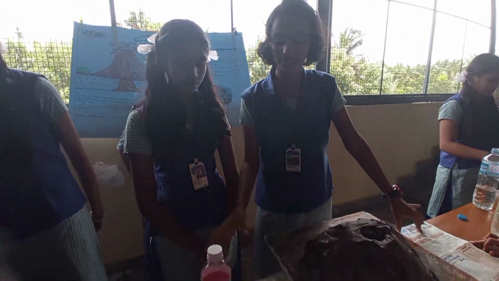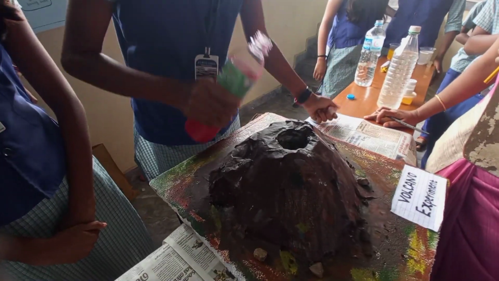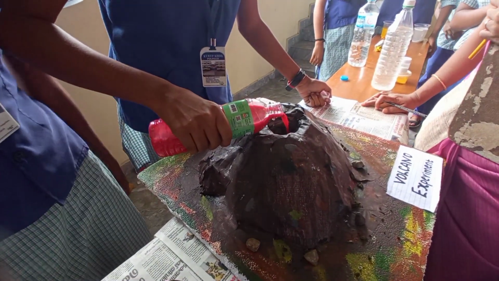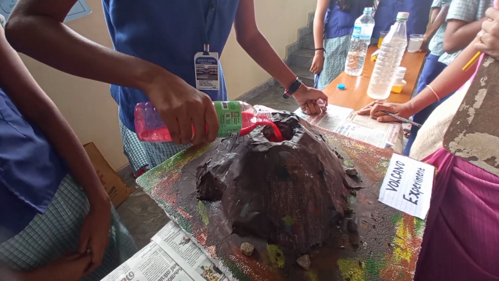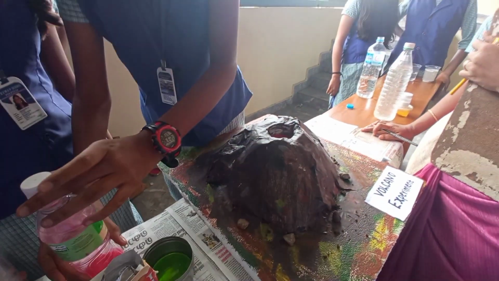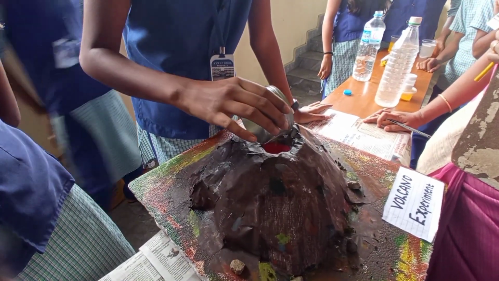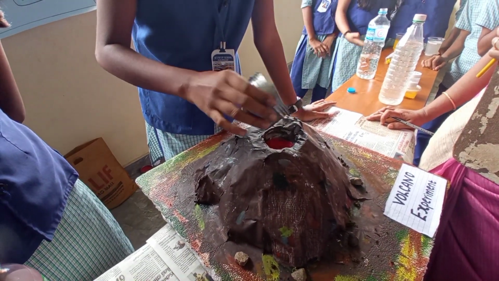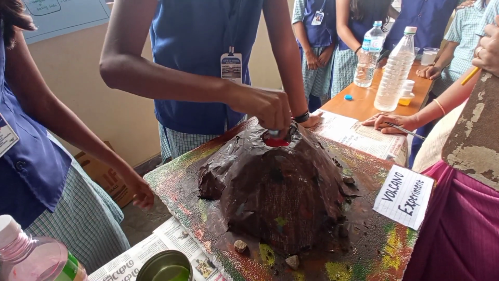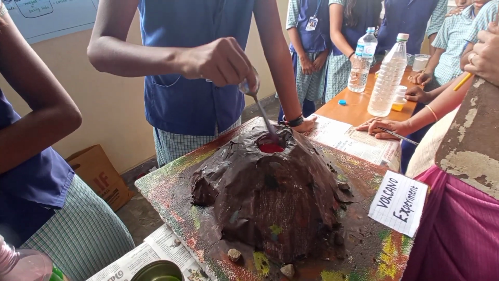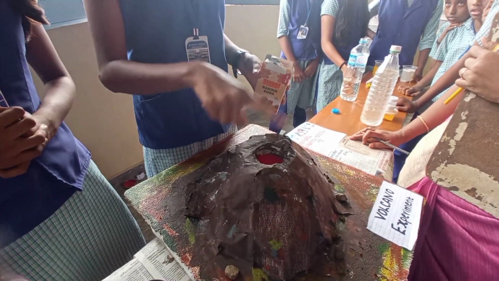Let's start the experiment. We add some vinegar to this. Soap solution. And stir it. Next we add some baking soda. Observe this reaction.